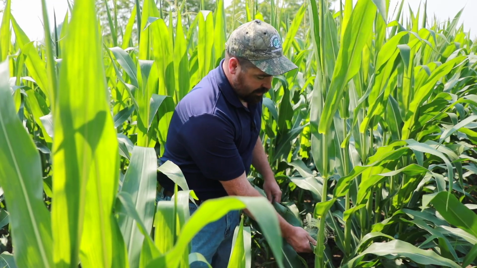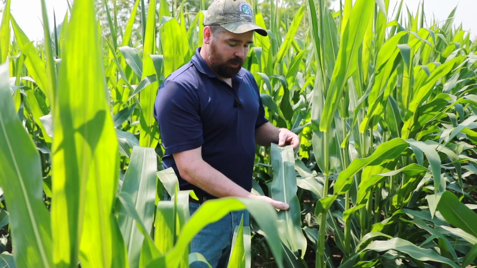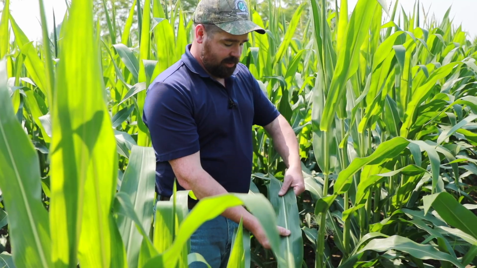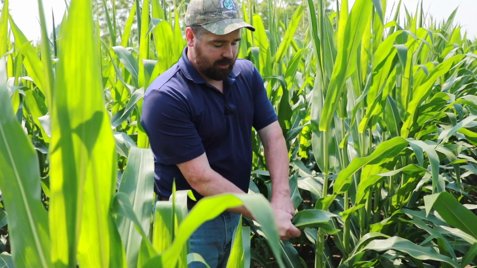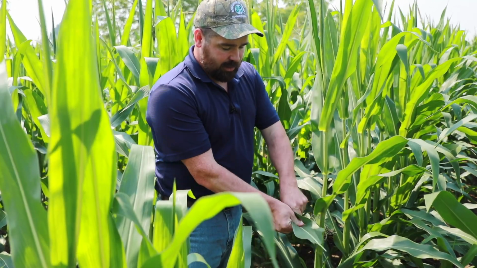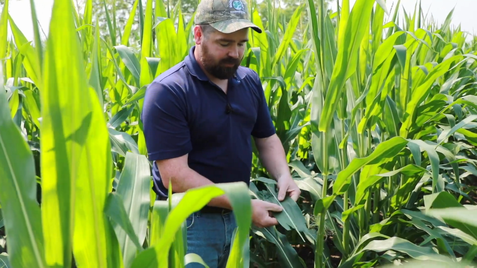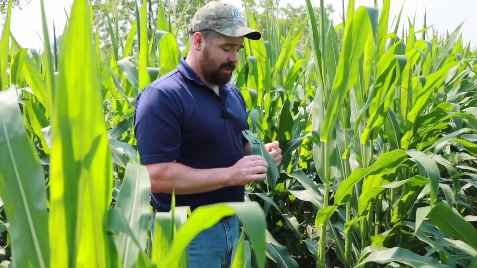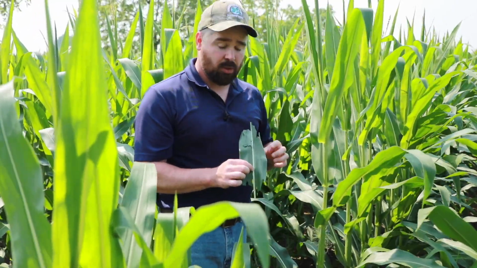And we want to take, actually, not the whole leaf, but the middle third. So you can rip off the bottom third and the top third of the leaf, and that's the sample you're left with. And so you want to go through a bunch of plants, take the middle third of the ear leaf, and that's what you'll send away to the lab.